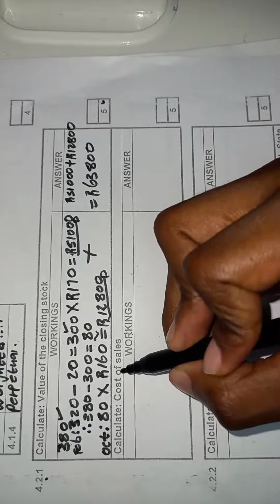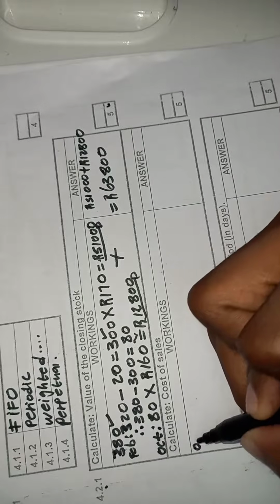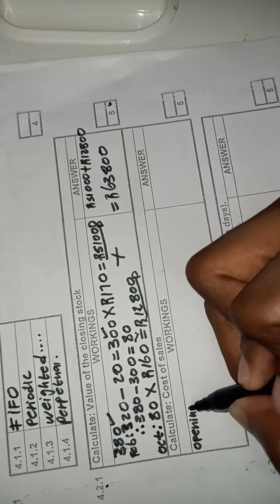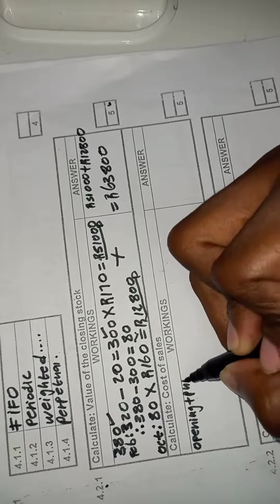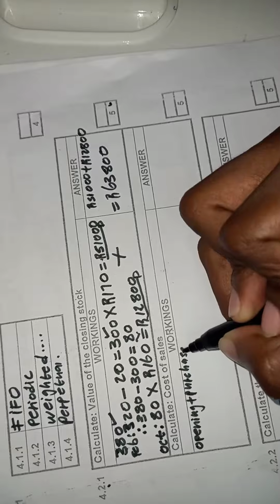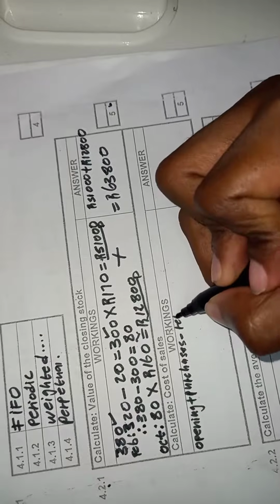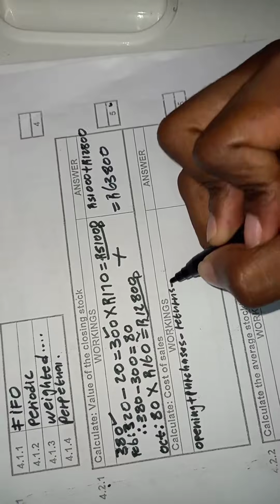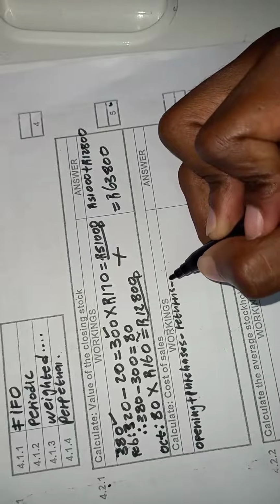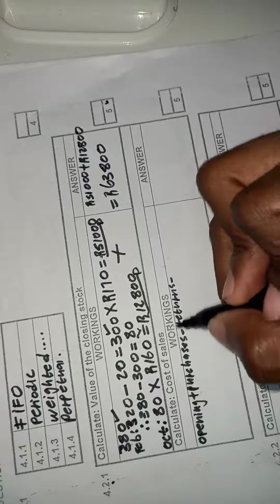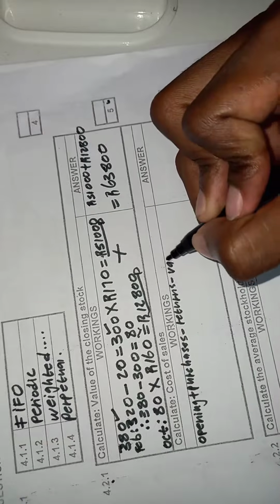Now, let's calculate the cost of sales. There is one formula for cost of sales. It says opening plus purchases minus returns minus. Okay, after we've done this, we find out actually this is the stock that we had. So now we take the stock that we had minus the value of closing stock.